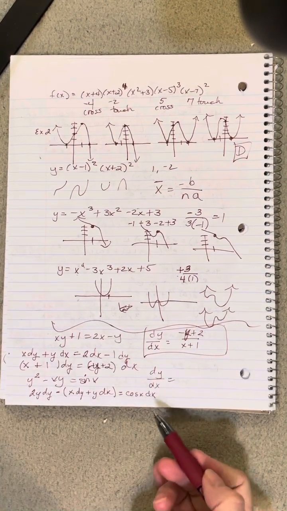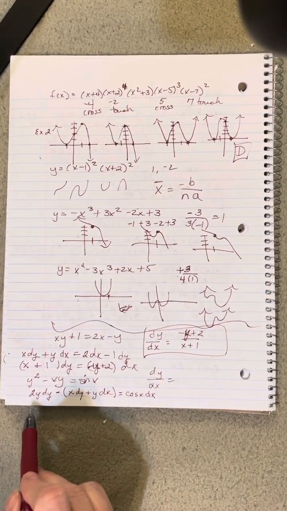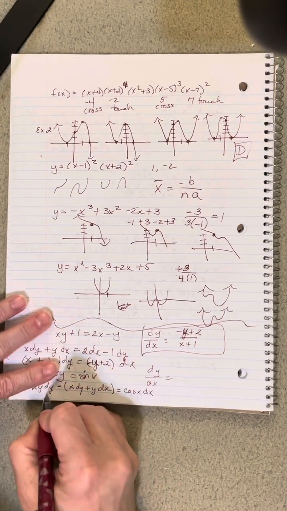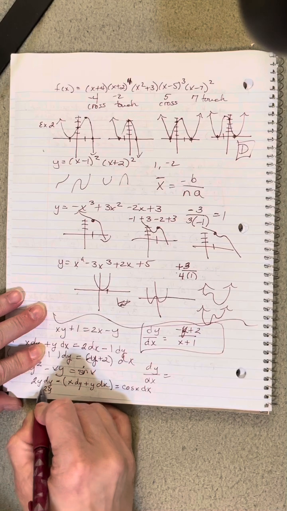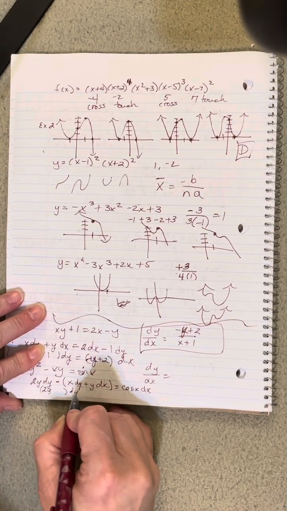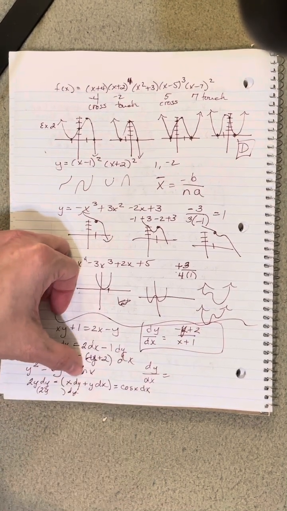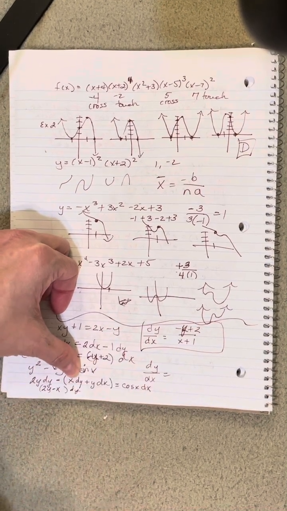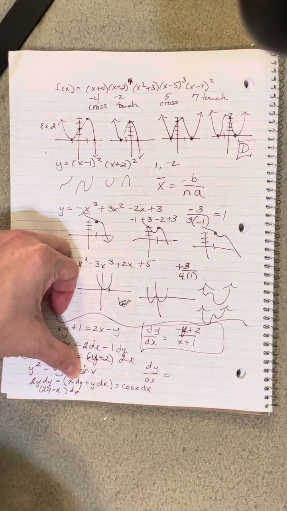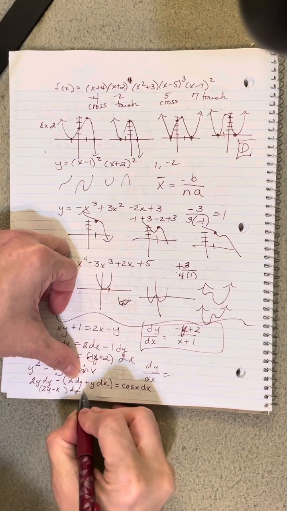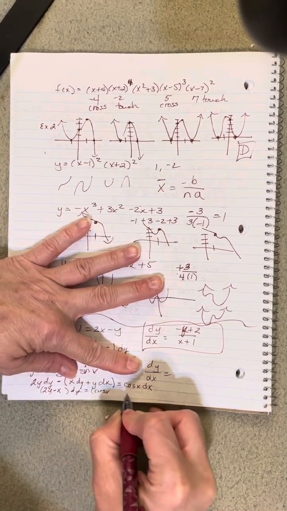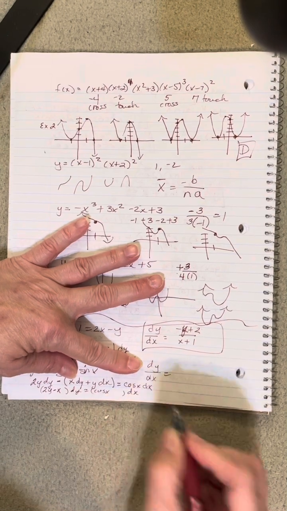And we need to put our dy's on this side. So again, my 2y is going to be in a parenthesis, and our dy I'm factoring out. This one has the dy, so there's still a minus x here. This side doesn't have a dy, so there's nothing moving. And then equals, and we're going to have our cosine of x in the parenthesis with our dx outside.